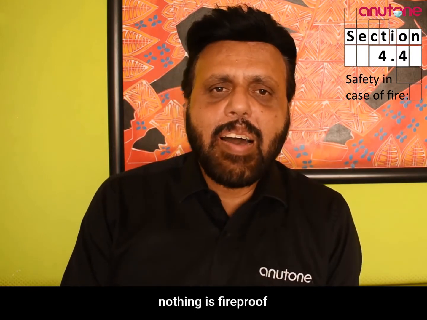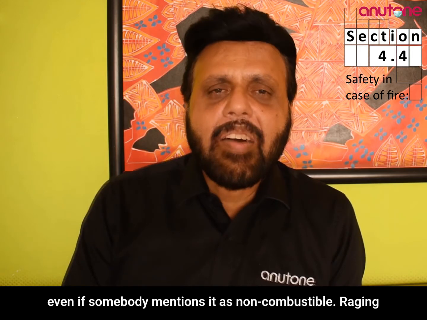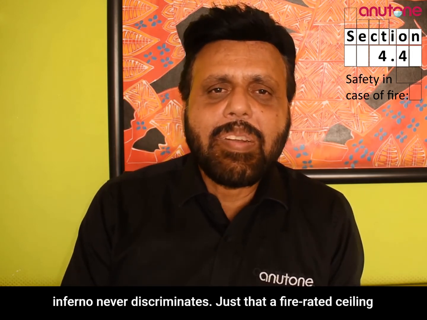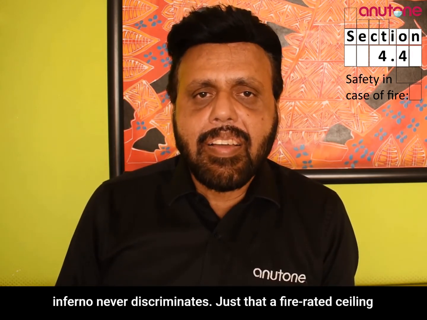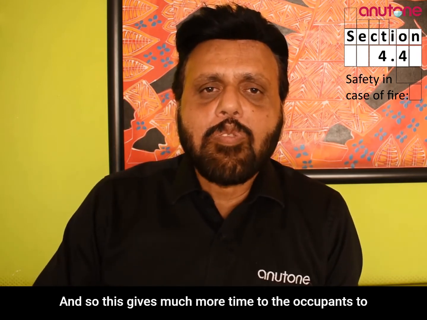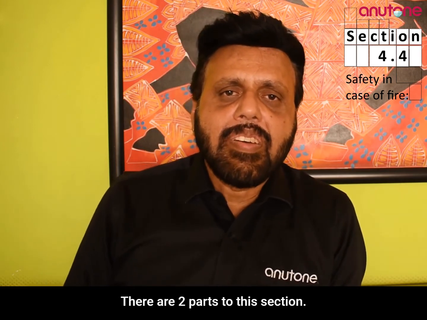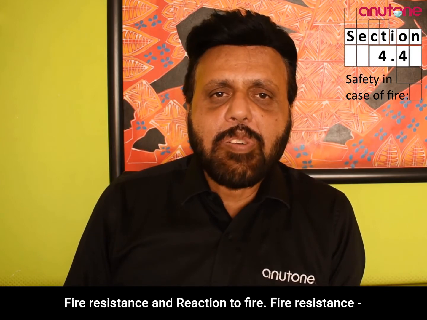The next section is 4.4, safety in case of fire. Friends, nothing is fireproof even if somebody mentions it as non-combustible. A raging inferno never discriminates. It's just that a fire-rated ceiling is retardant and does not help the spread of fire, and so this gives much more time to the occupants to evacuate the building. There are 2 parts to this section: fire resistance and reaction to fire.